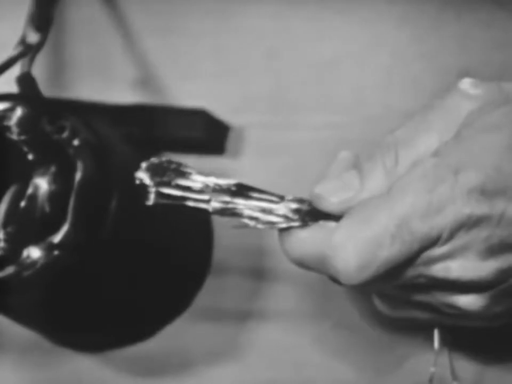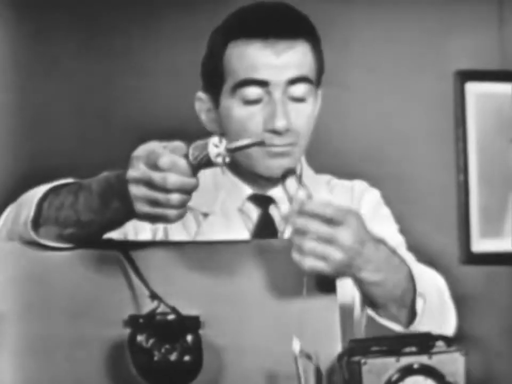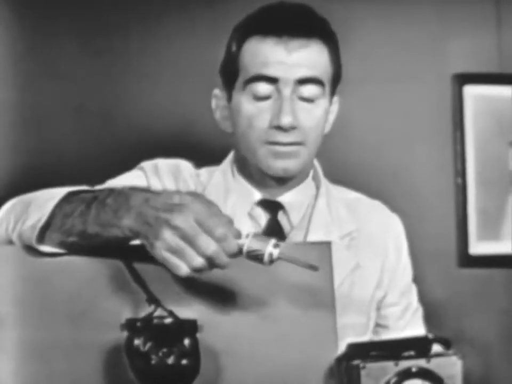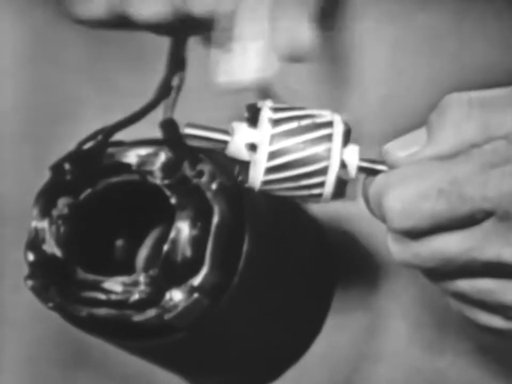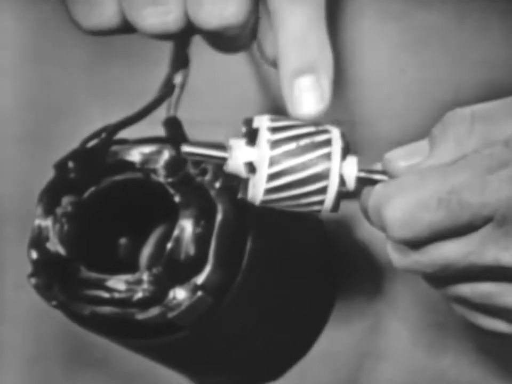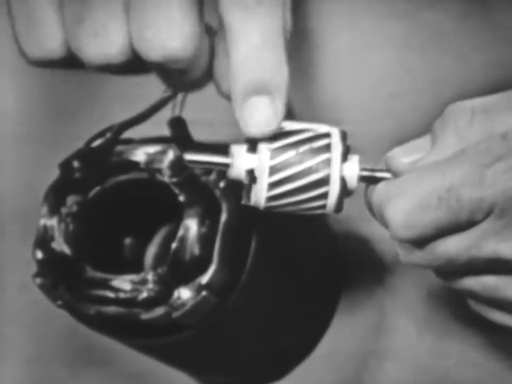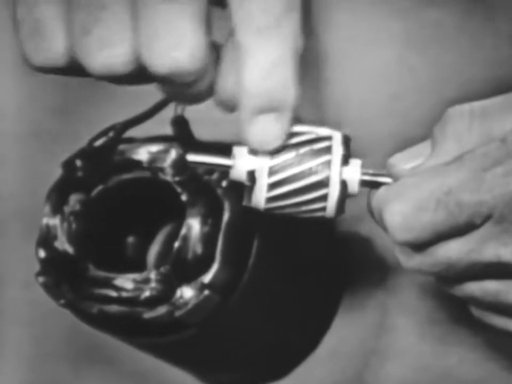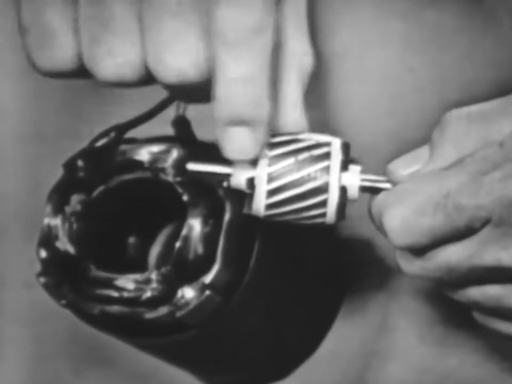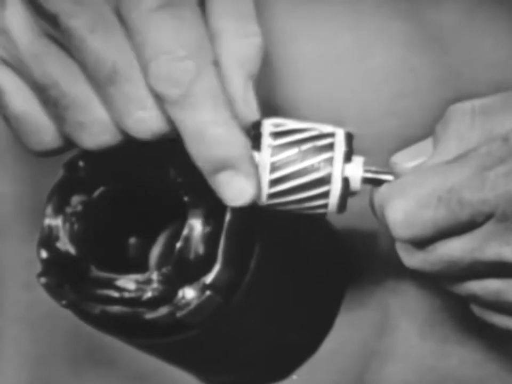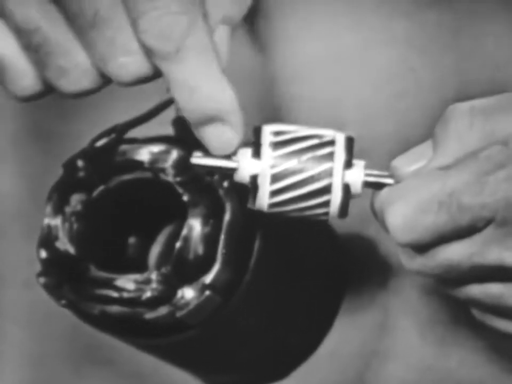Now, actually, the rotor is almost the same thing, and a rotor is made in a very similar way. Instead of using windings of wire, however, we use a conducting ring on this end, a conducting ring on this end, and they're joined together by conducting bars, these little white lines. Sometimes they're made of copper, sometimes aluminum.